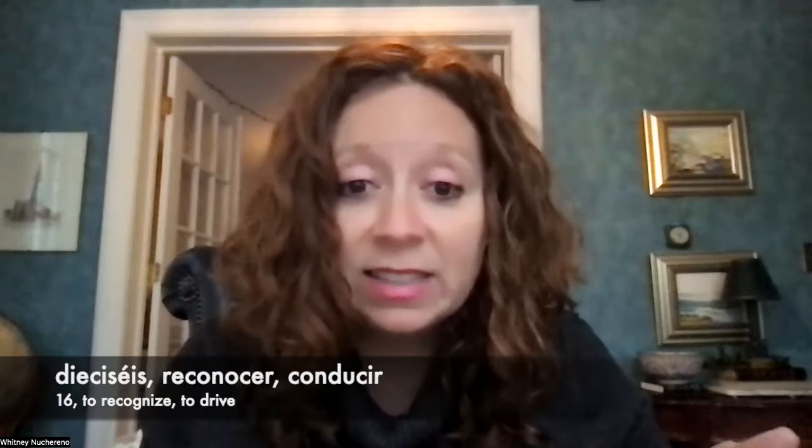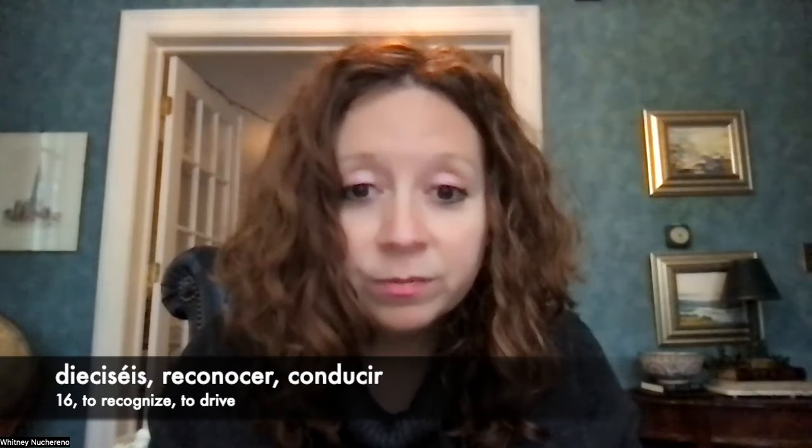Catalan, the language of Catalunya. And coro, that's a C-O, etc. So a C before an A, O, or U makes a K sound. But before an E or an I, it makes an S sound. Seis, por ejemplo. Okay.